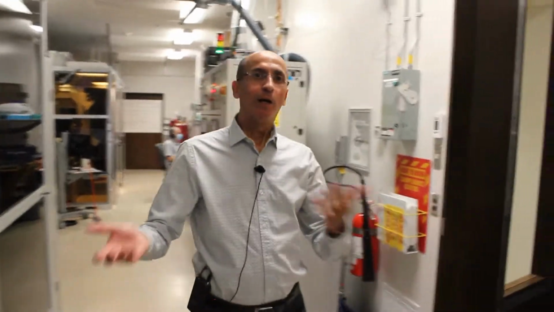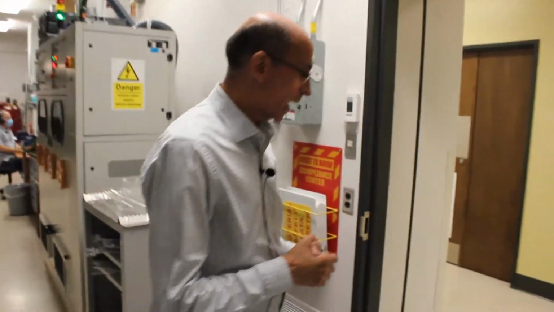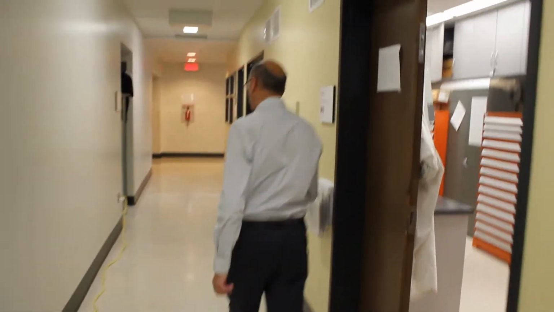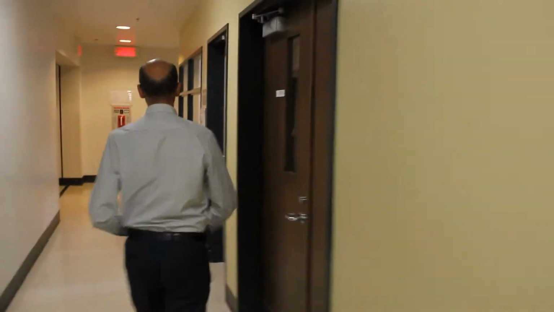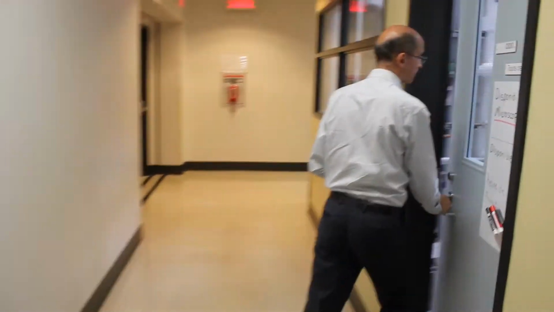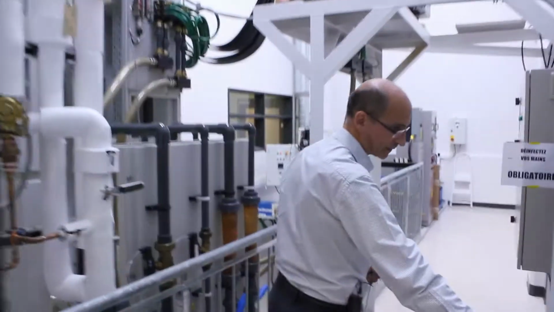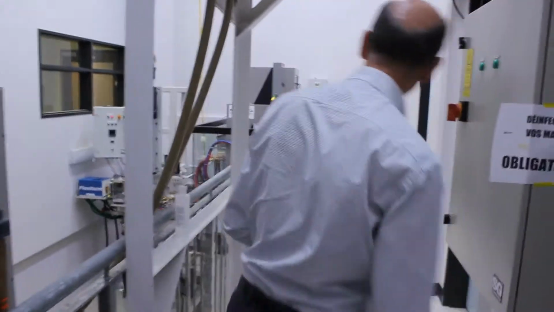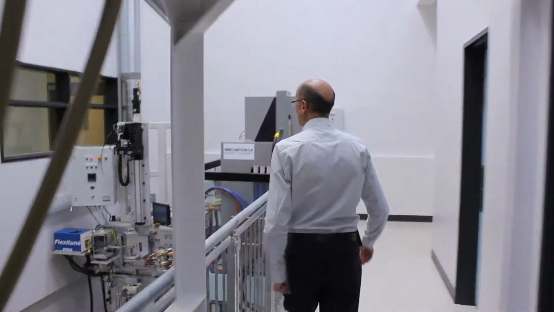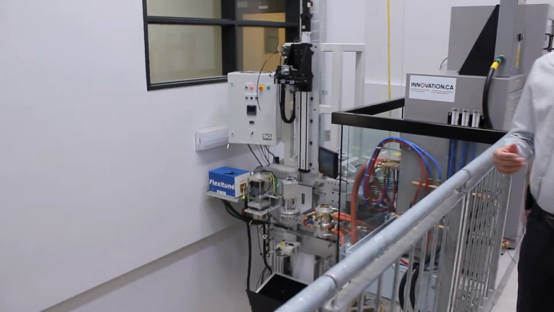Now, once we finish all this process, then we go to the drawing process. And now I will show you the infrastructure that we have here at COPL that is able to produce different kinds of fiber that we have been producing in the last 10 years. As you can see, we have here 2 drawing towers.